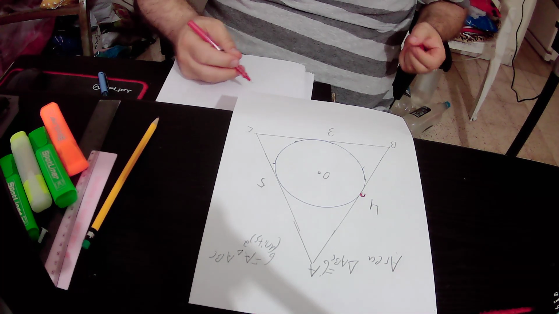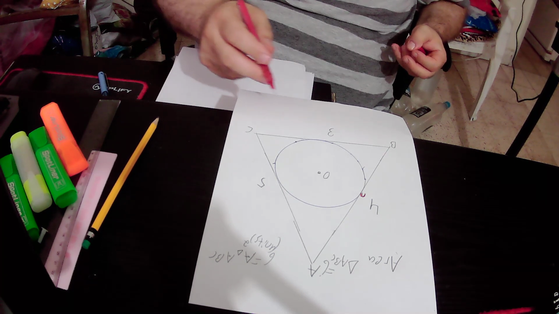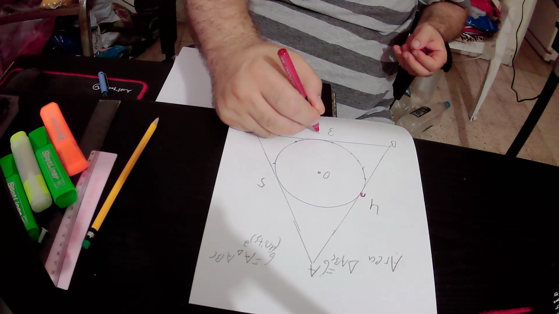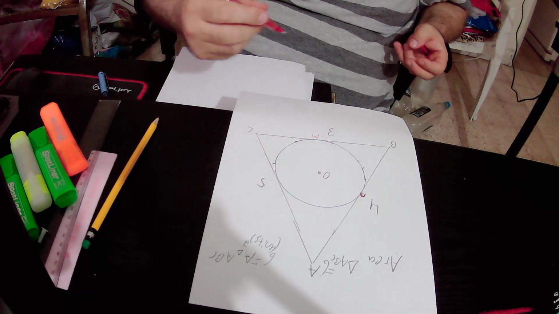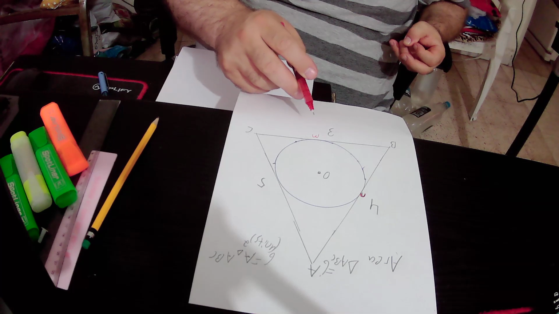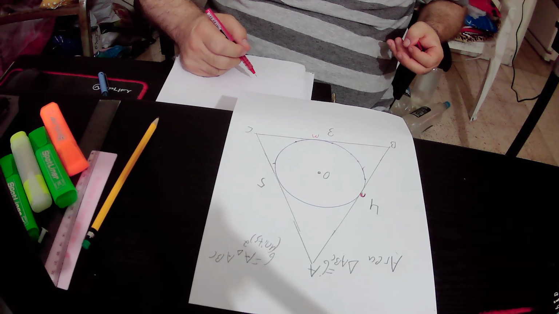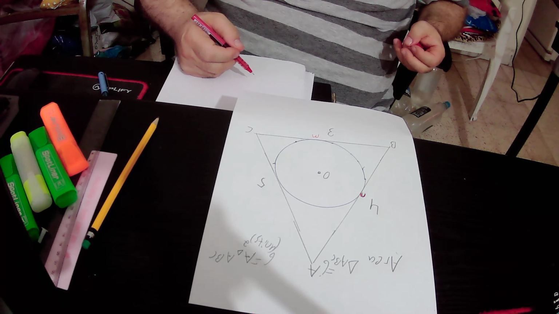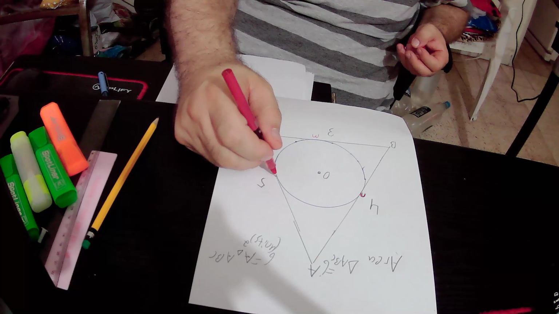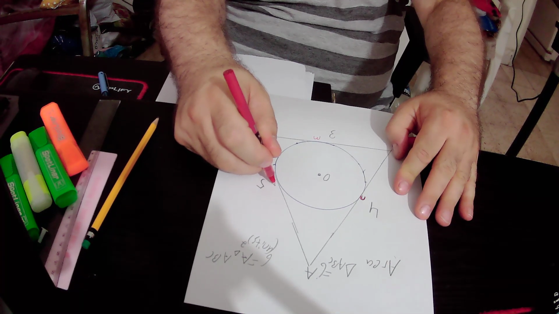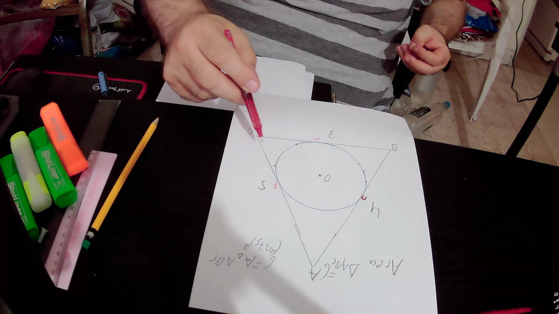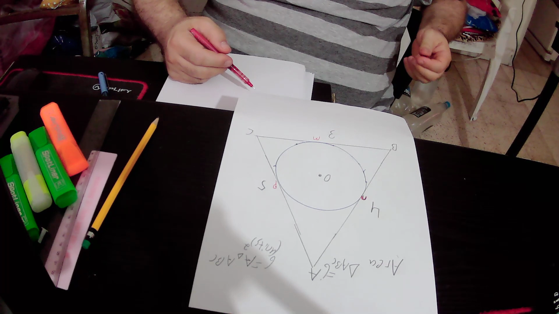and the touching point between side BC of the triangle and the circle will be defined as M, or we can also say that side BC of the triangle is tangent to the circle at point M, and also the touching point between side AC of the triangle and the circle will be defined as P, or we can also say that side AC of the triangle is tangent to the circle at point P. Okay?